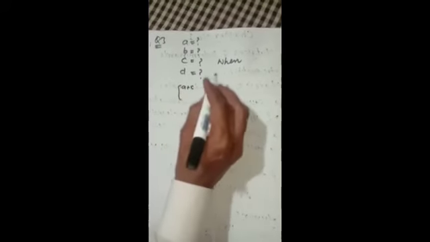In question number 3, find the values of A. We have to find the value of A, value of B, value of C and value of D. These are unknowns, and we have to find their values. The first matrix has elements A plus C, A plus 2B in the first row, and in the second row C -1, 4D -6.